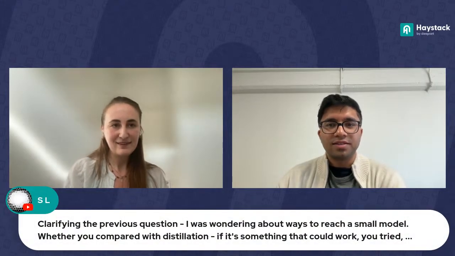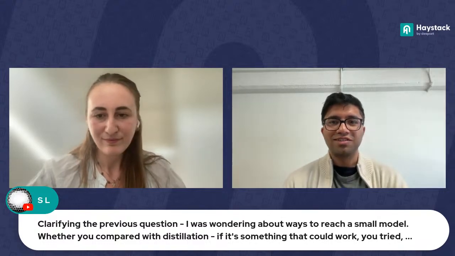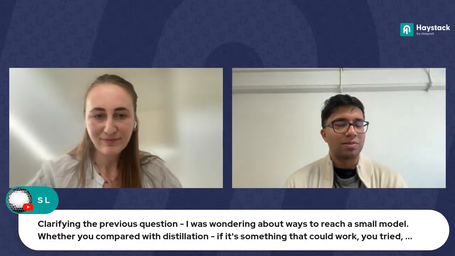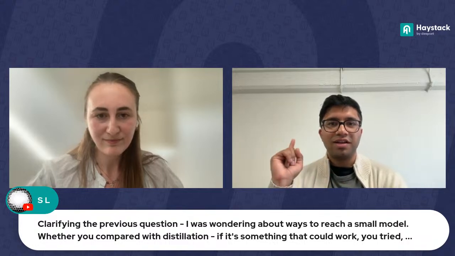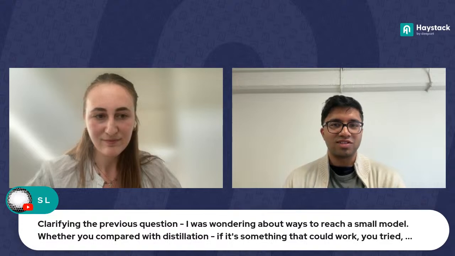Yeah, clarifying the previous question, I was wondering about ways to reach a small model, whether you compared with distillation with some things that could work. Yeah, so we haven't played too much around with distillation, but this model is amazing. It's Apache 2.0, so you can go ahead and basically use sentence transformers to distill it. We haven't tried it, but this could also be something we could do in the future. But we know from other people who distilled our English model into a smaller one that it worked really well. So this should also be the case for this model. So feel free to go ahead and please share with the community.